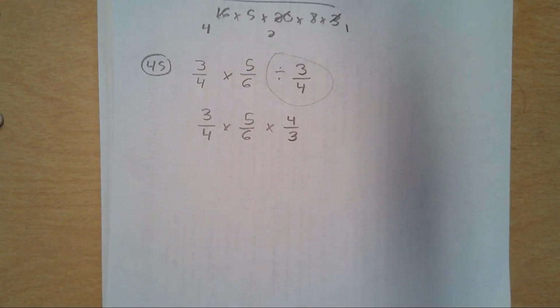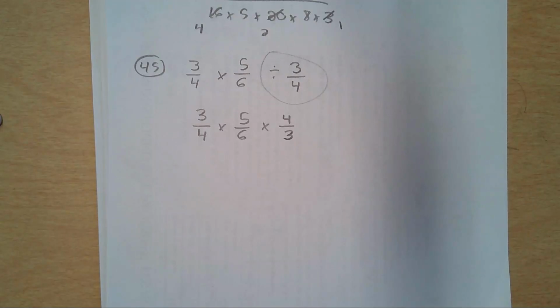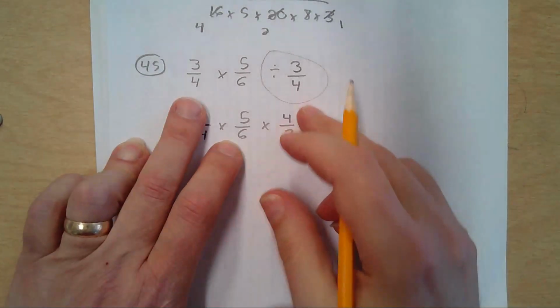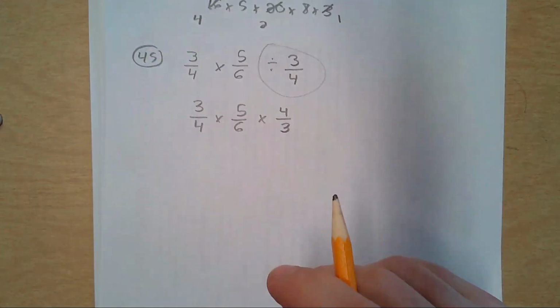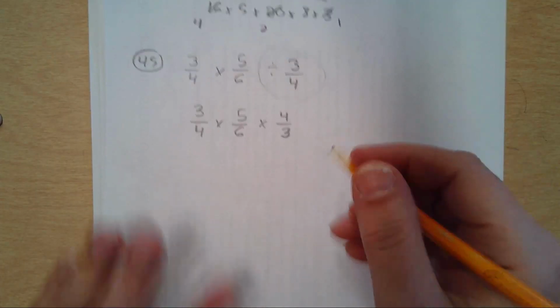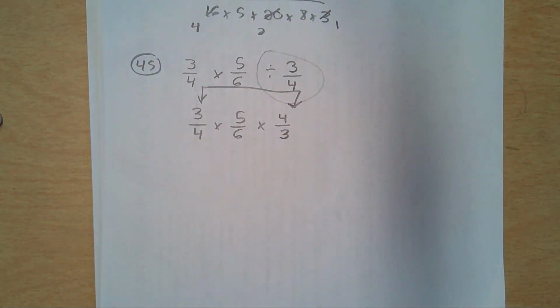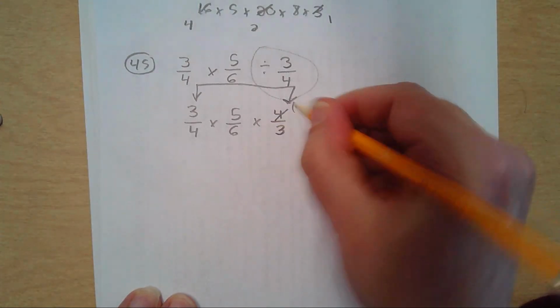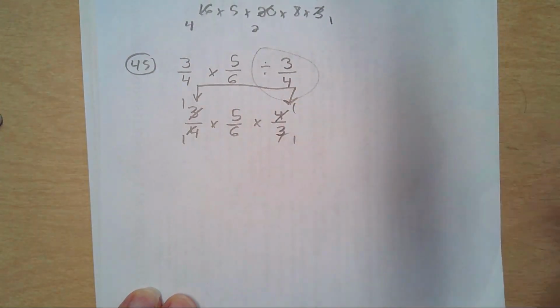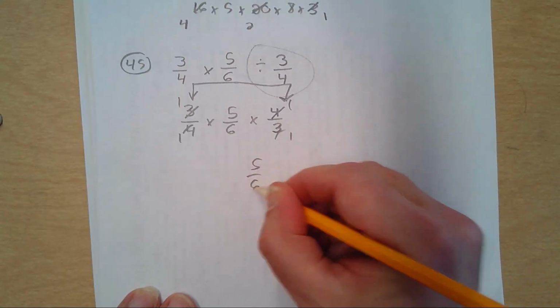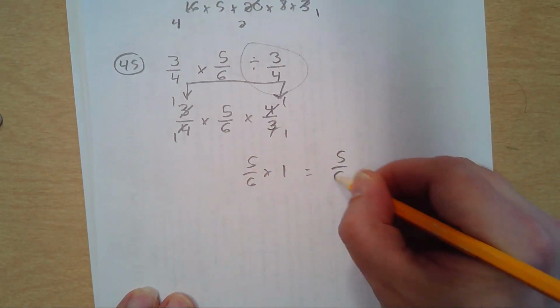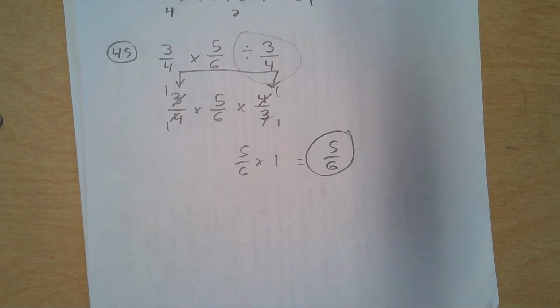But what's my answer to all this right here? You should be able to see it without doing anything. 5/6, because remember, the product of any reciprocals, these numbers are reciprocals, right? The product of any reciprocals is what? 1. These just cancel out. Anything times 1 is 1, and then I'm just left with 5/6 times 1. Anything times 1 is itself.